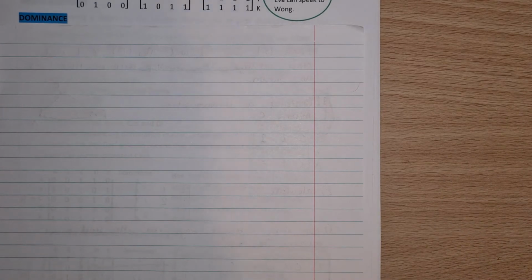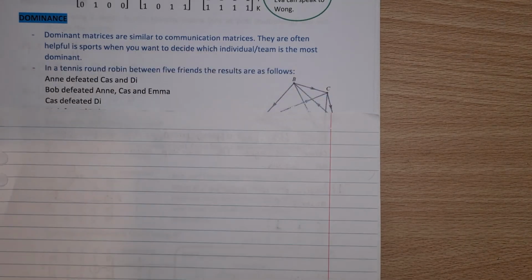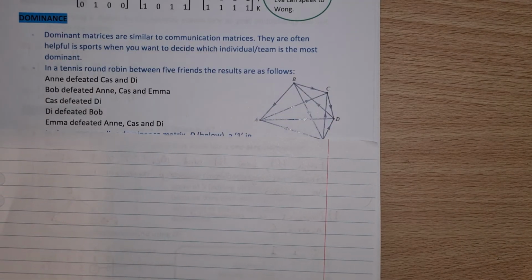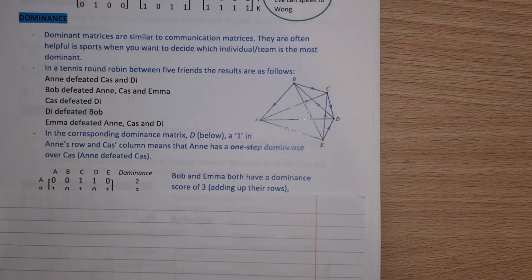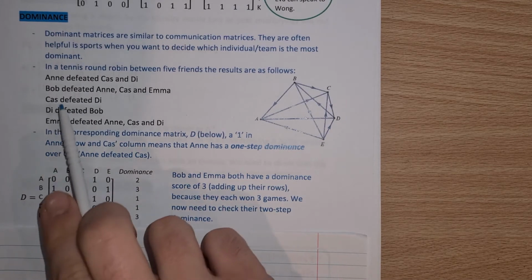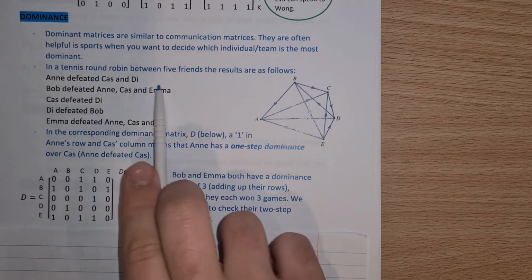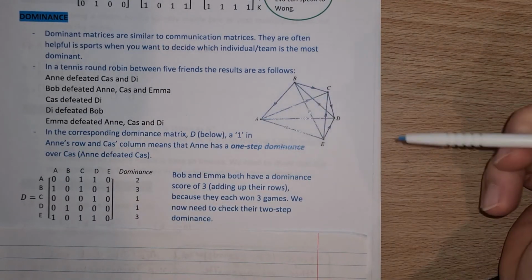Now the last type of matrix we're looking at for 11F is the dominance matrix. Dominance matrices are similar to communication matrices. They are often very helpful in sports or when you want to decide when an individual or a team is the most dominant. So we've got this network here, and at first it does look fairly convoluted, but we've also got this matrix here to show what's going on. So we've got a tennis round robin between 5 friends. A round robin is when each player plays everybody once.